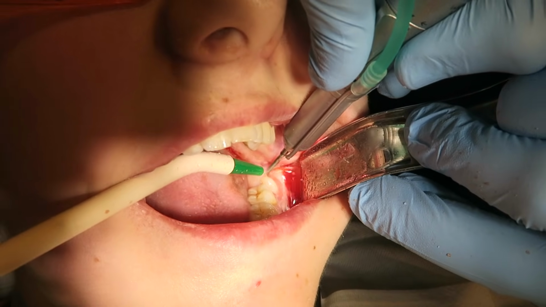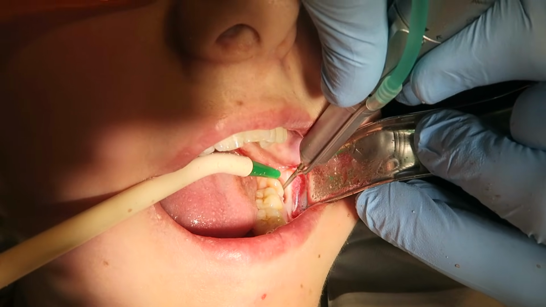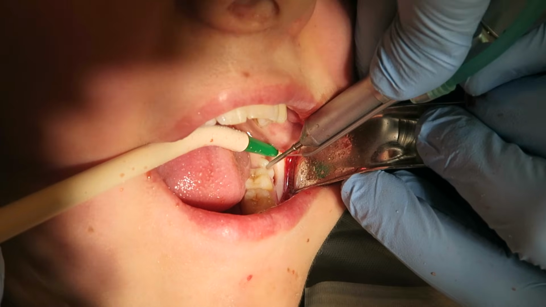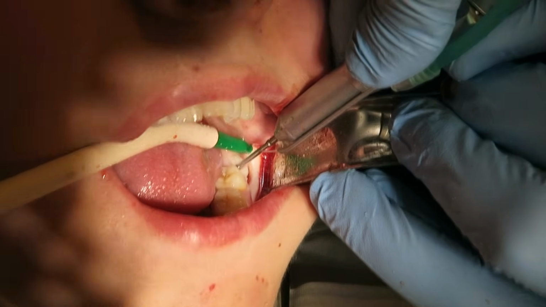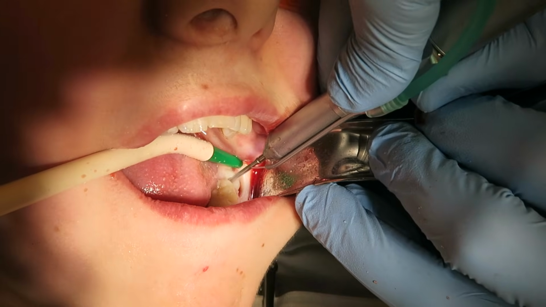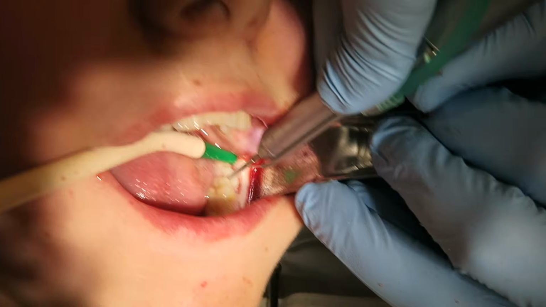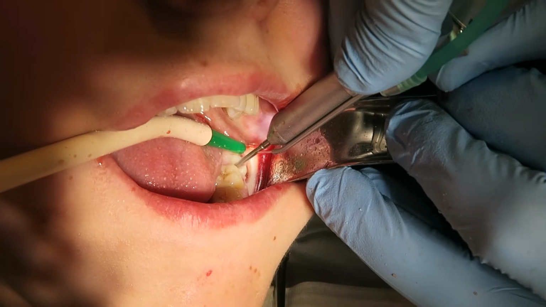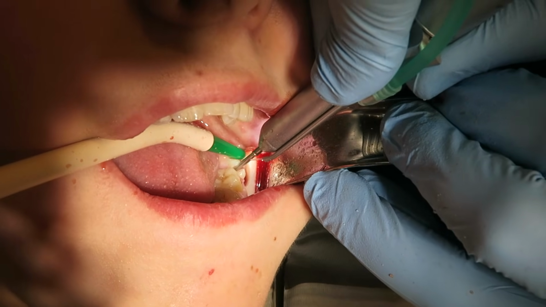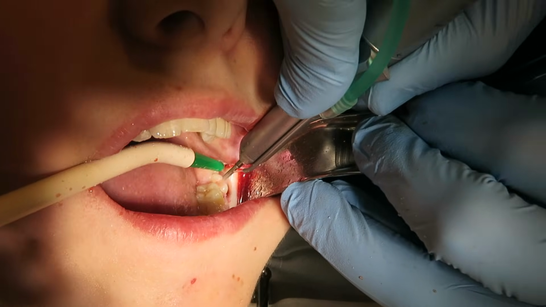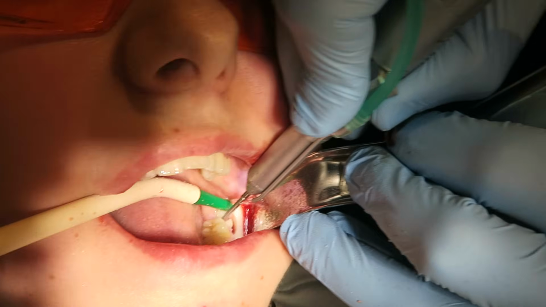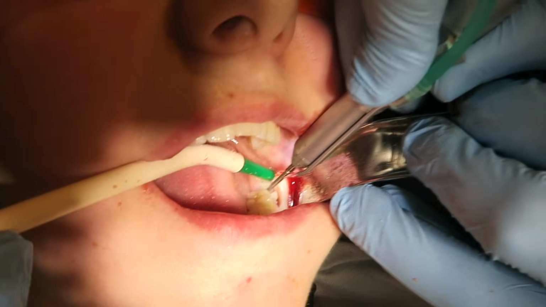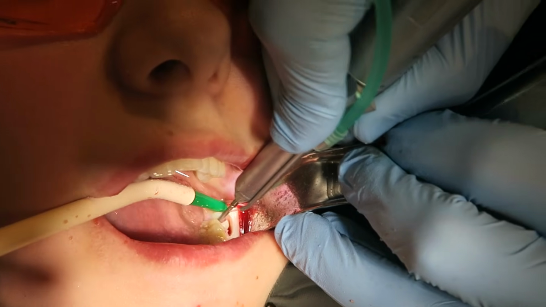Make sure you cut to the correct depth. My aim is again to go down to the cemento-enamel junction so I can see it. I see where the bifurcation is, and as you can see now, I'm dividing the tooth longitudinally to section the roots. The other advantage of using the round burr is you can see where the tip is all the time. This makes it slightly safer than using the fissure burr.